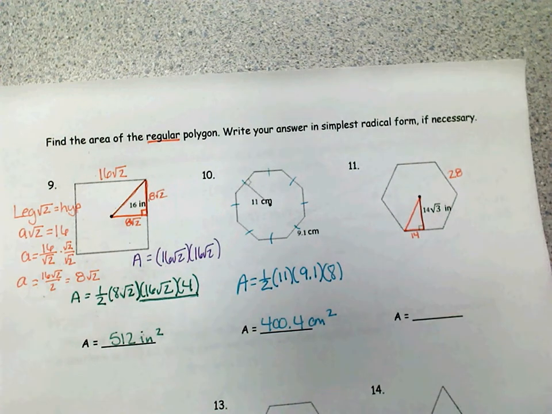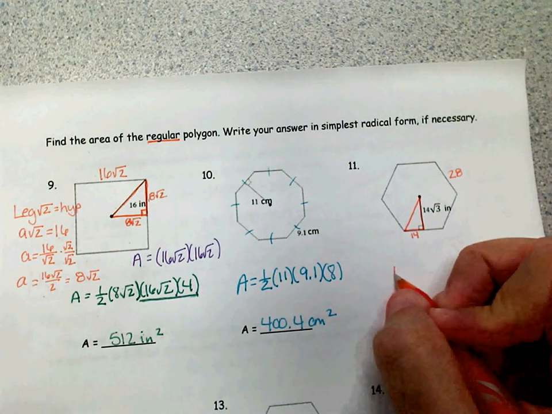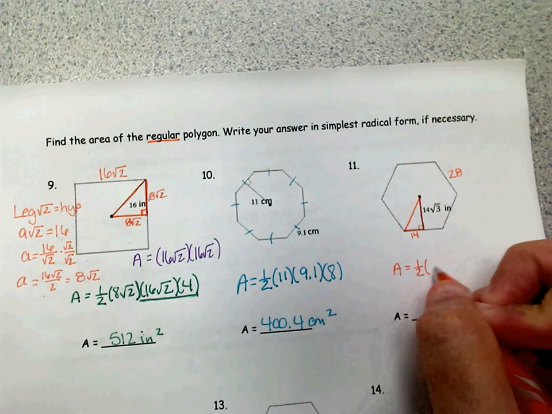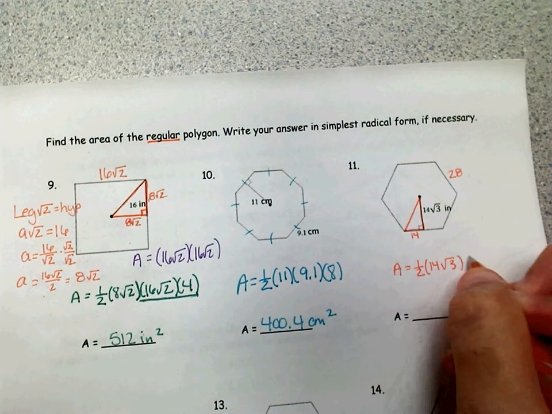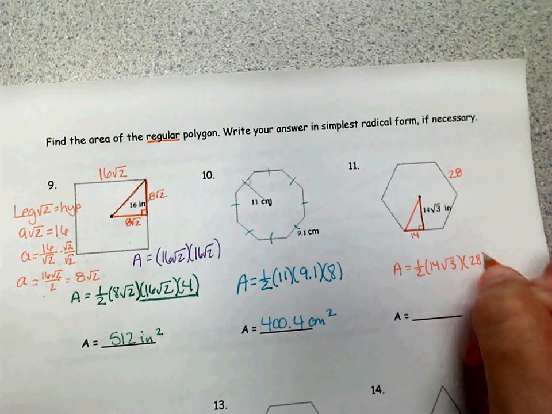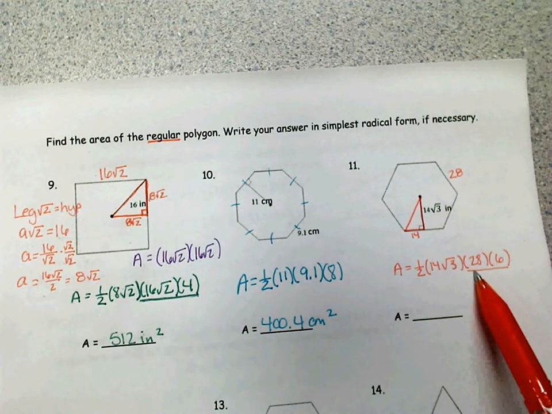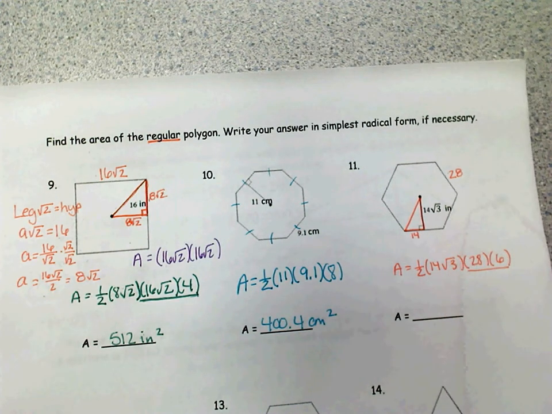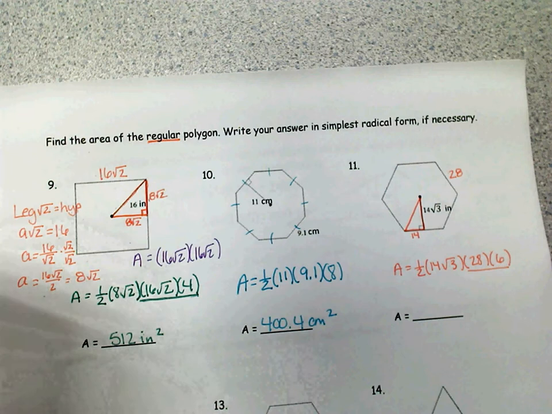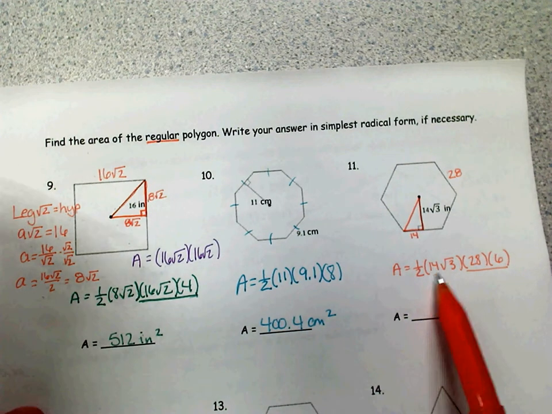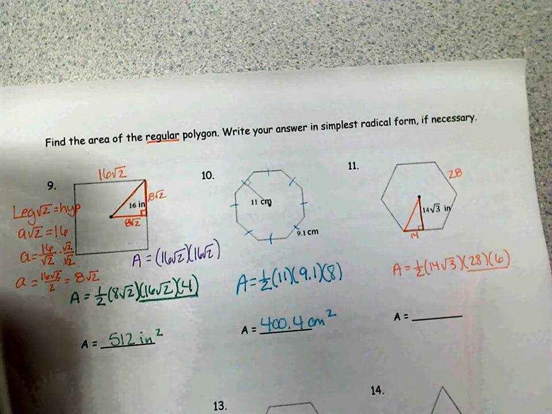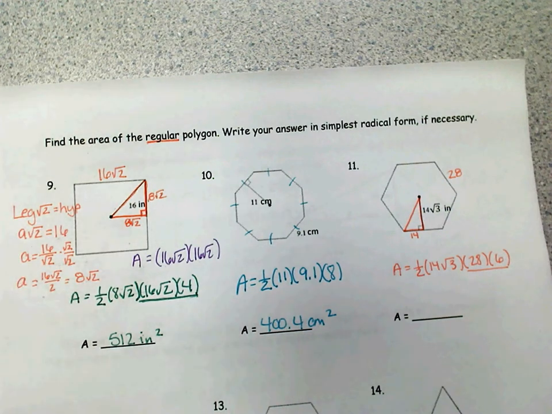So then we can just plug it into our formula now. A equals 1/2 times the apothem times the side, which is 28, times the number of sides, which is 6. And remember, that again is just your perimeter, 28 times 6. If you're going to put this in the calculator, half of 14 is 7, so it's just 7 times 28 times 6, which is 1,176.